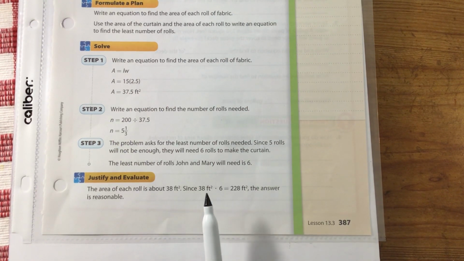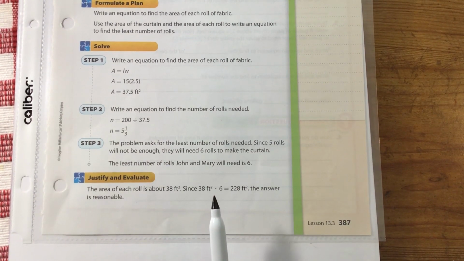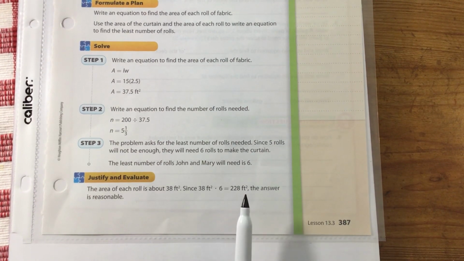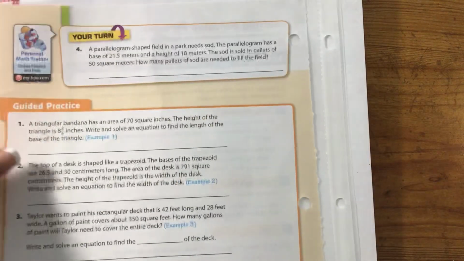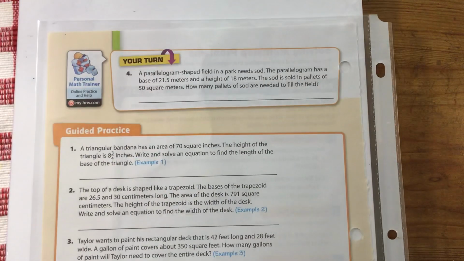So then they kind of did the same thing. They kind of went, okay, since 38 square feet times 6 is 228 feet, okay, that's going to be a reasonable answer so that they have enough to cover the 200 square feet. This is just an extra step here to see if your answer is reasonable. Again, if I went too fast on that, go back over because now we're going to solve problems like this. Okay? Your turn on page 388.